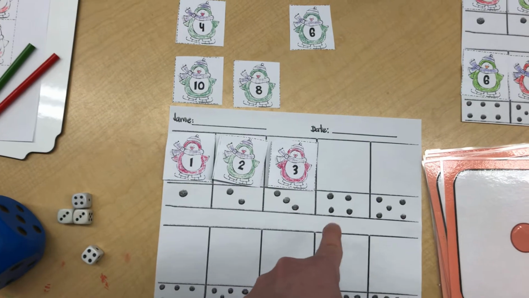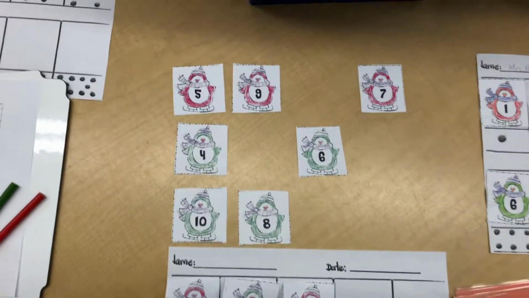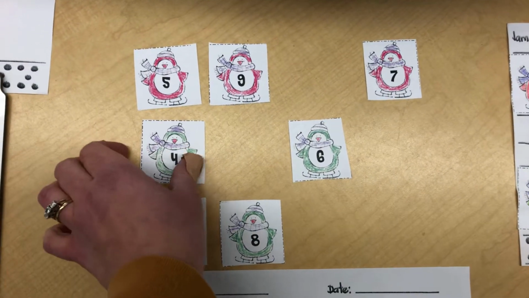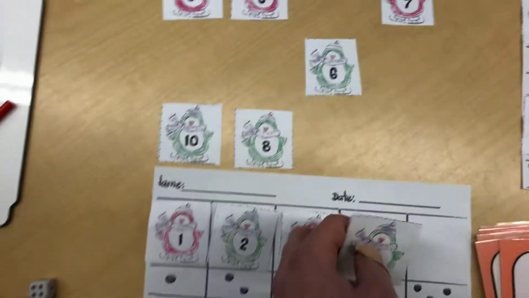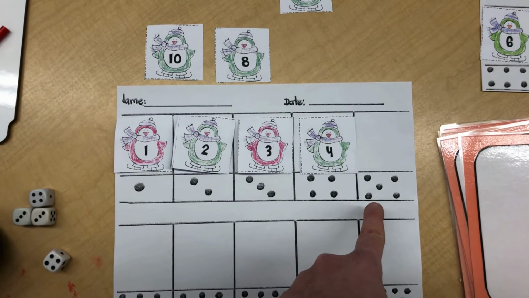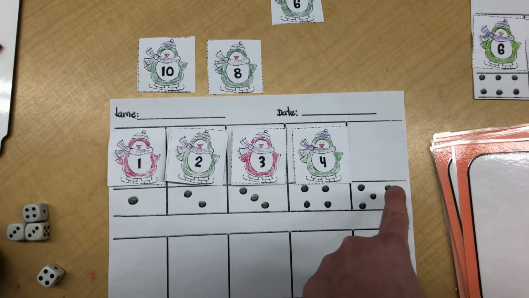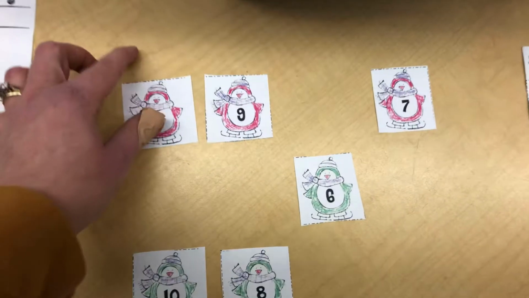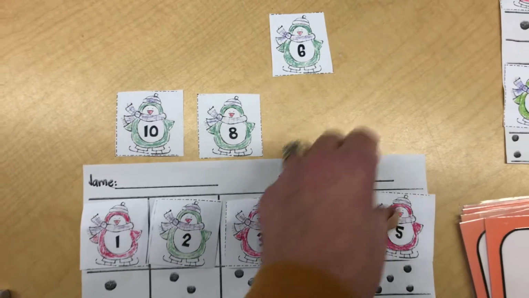Next one, 4. Okay, if right now you still have to count the dots, that's okay, but as you get used to it, it goes faster. So there's 4, there we go, 4. What comes next? 5. 1, 2, 3, 4, 5. Yeah, 5. So got to find 5. There it is, 5. And we're going to glue that one there.